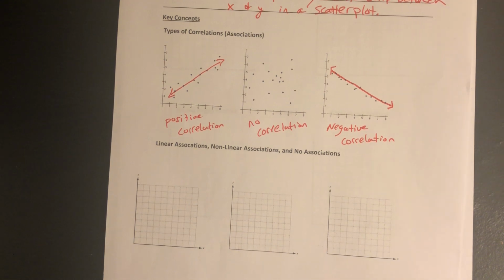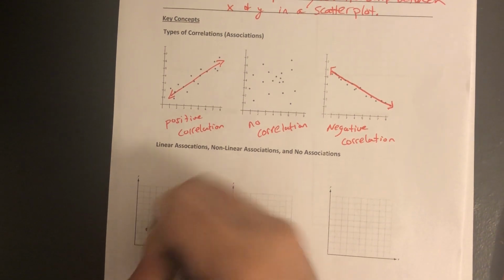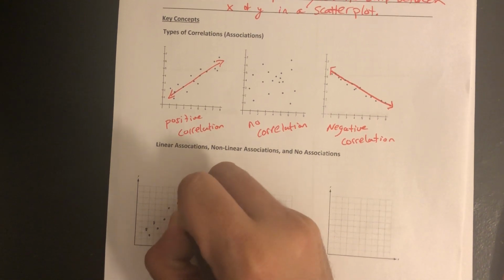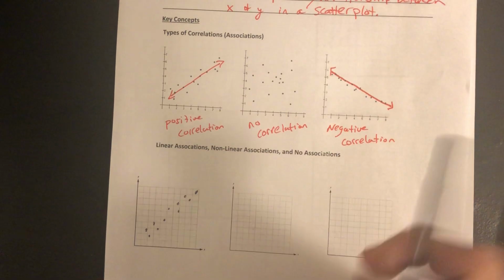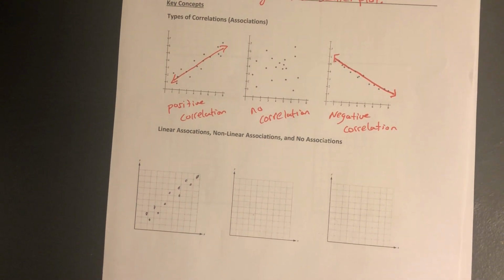So for this one, you can just draw yourself a scatter plot with a whole bunch of points going up. Remember with scatter plots, we're looking at the overall picture. I've said in the past that with linear functions, all of our points will make a linear line, and therefore it will be a linear function.